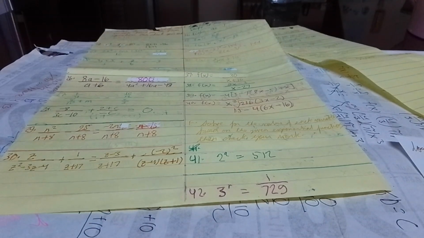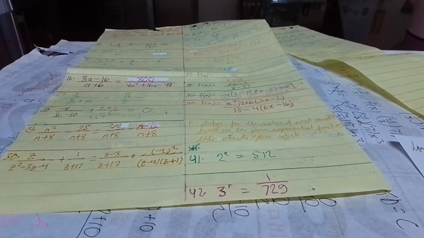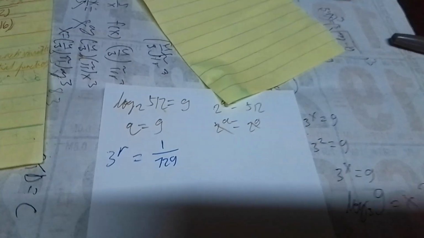Remember, 3 raised to r equals 1 over 729 in log form. But I'll show you that later. First, I will show you how to do the one-to-one base property. So remember, we have 3 raised to the r power is equivalent to 1 over 729.